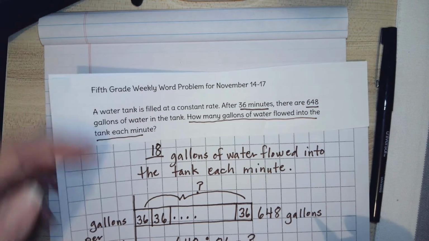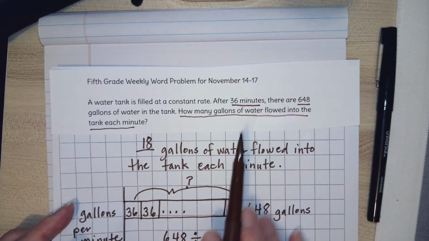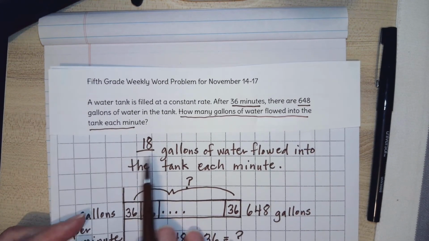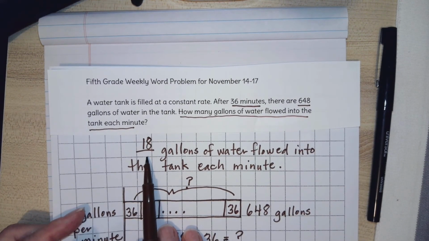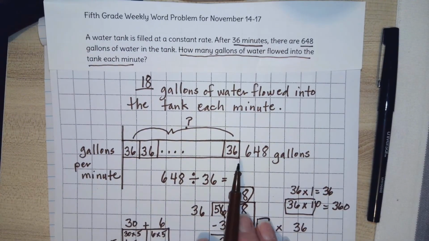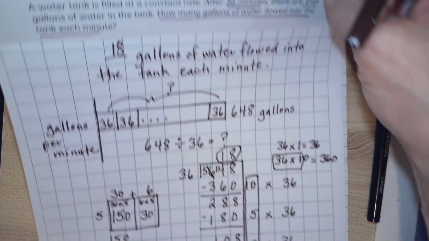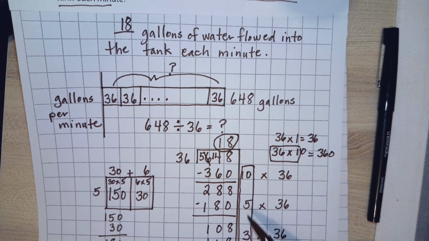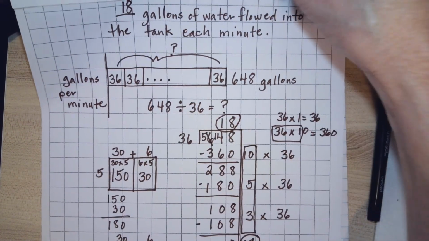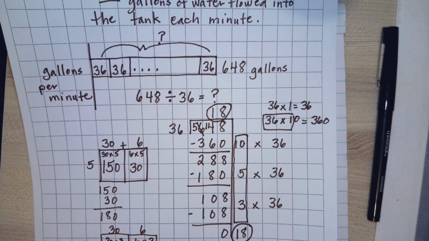Okay, so again, I read the problem, I wrote an answer statement and left a blank for the answer that I was looking for. I made a bar model to represent what I was going to do, I wrote an equation, and then I solved the division problem. All of those steps to solve one problem.